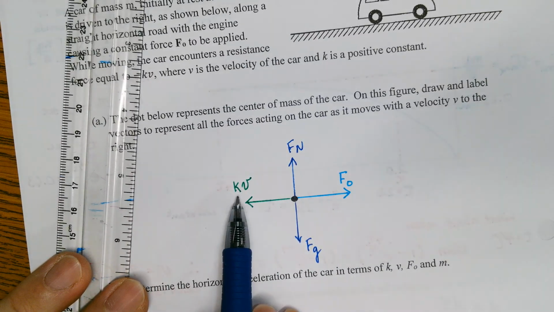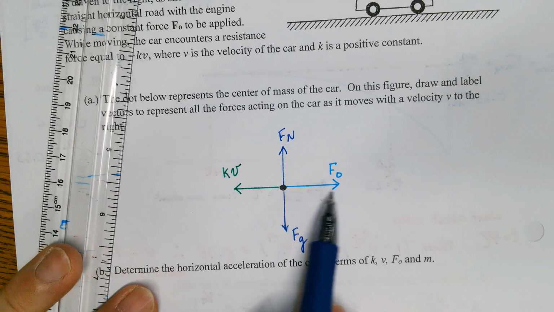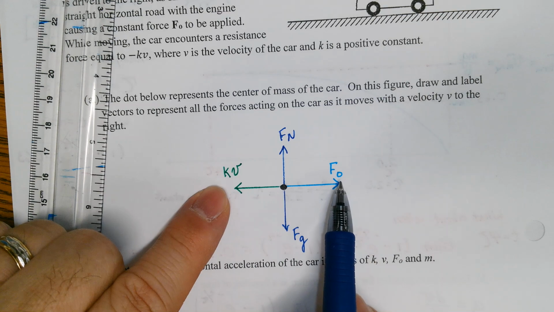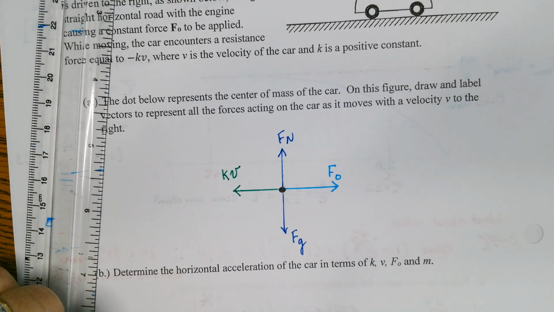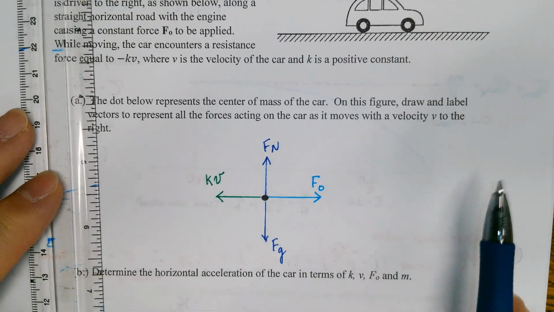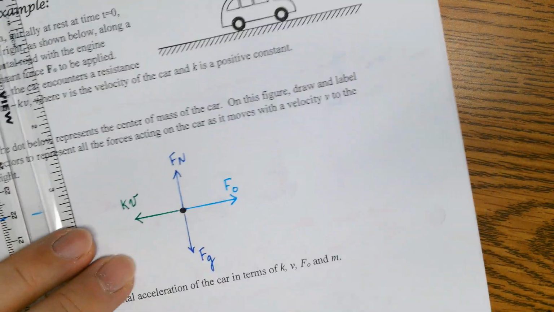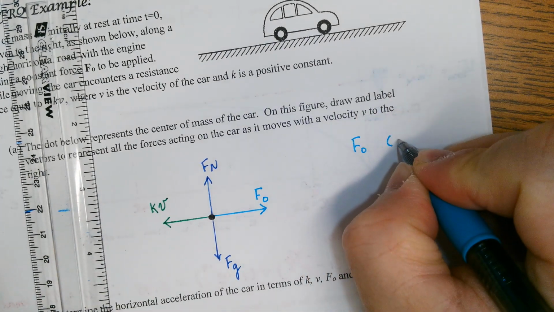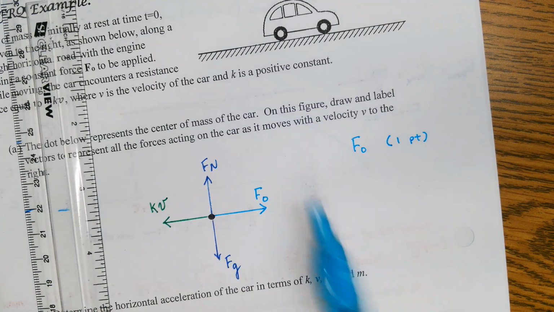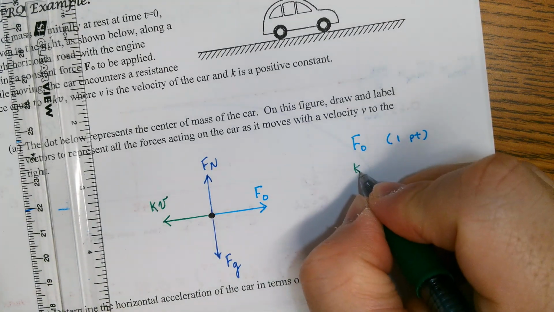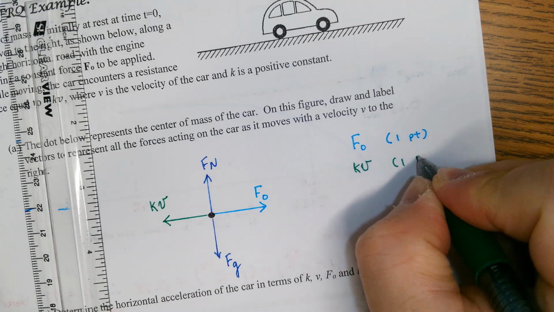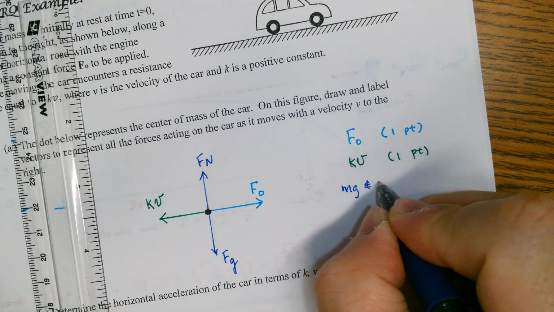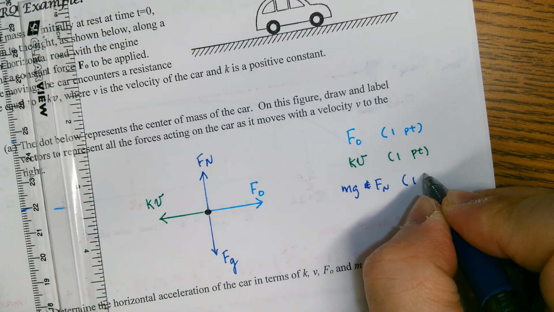So you don't have to draw this kV the same length as F naught unless it is already at terminal velocity. Only at terminal velocity should the lengths of F naught and kV be equal, all right? Since it doesn't tell you that it is, if you were to think about the point system on this one, if you drew your F naught, that is worth 1 point. If you drew in your kV, which is your drag force, that's also worth 1 point. And if you drew in your mg and F normal, that's also worth 1 point.